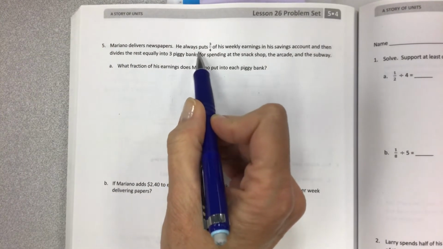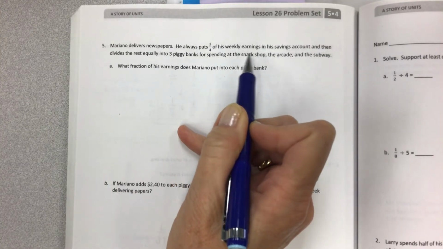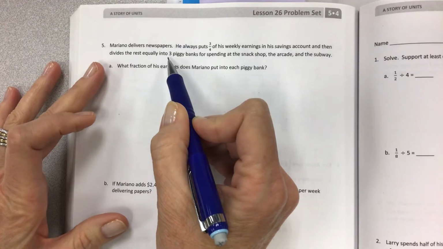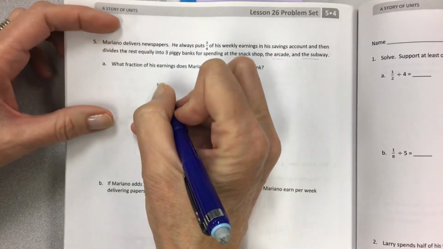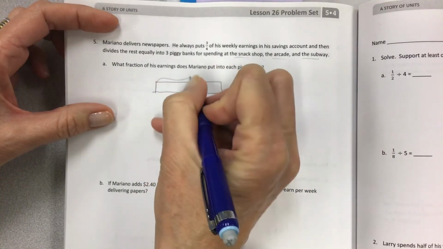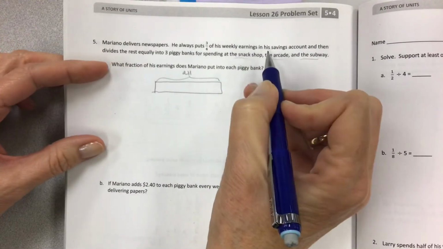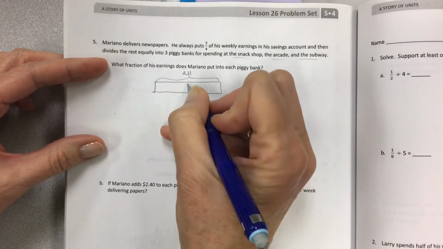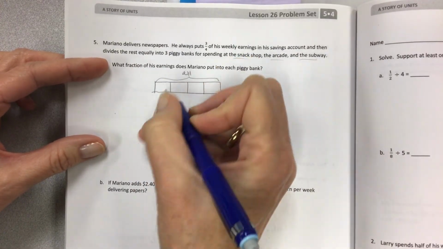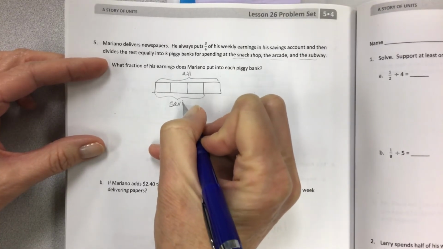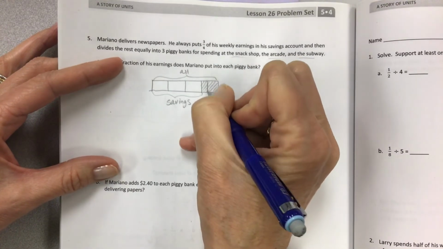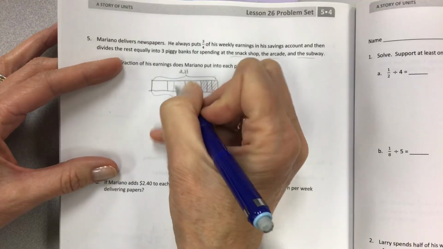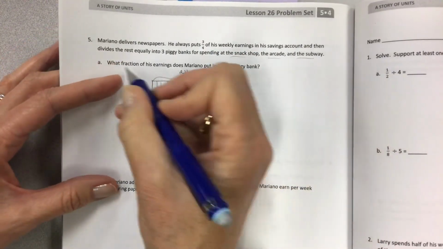Mariano delivers newspapers. He always puts 3/4 of his weekly earnings in his savings account and then divides the rest equally into, and then notice it says the rest, oh my gosh, I have to hurry, into 3 piggy banks for spending at the snack shop, the arcade, and the Subway, 3 places. So make your tape diagram. He has all of his earnings. He puts 3/4 in his savings and then divides the rest equally. So if you want to create this is savings, and then the rest is what we're really after, because this is what he divides into thirds. So now each whole would need to be divided into thirds.